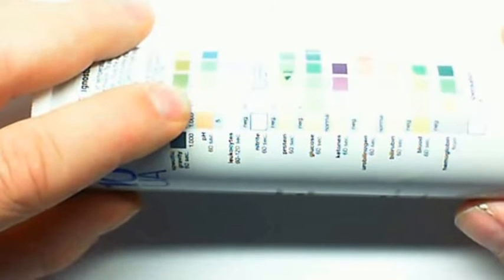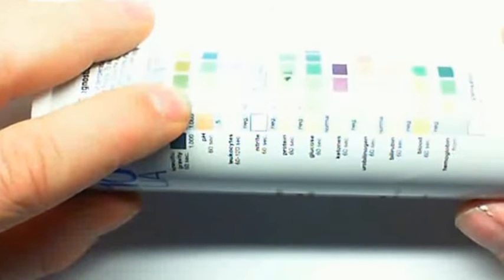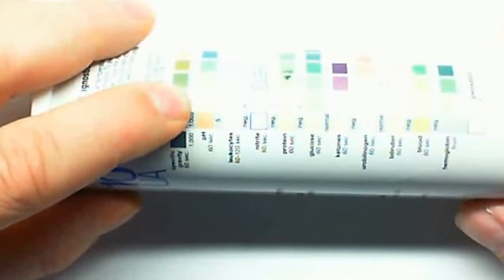Also, anything that causes respiratory alkalosis, like hyperventilation, or anything that causes metabolic alkalosis, like vomiting, can also lead to a basic urine. Lastly, a vegetarian diet can make people's urine pH around 8.